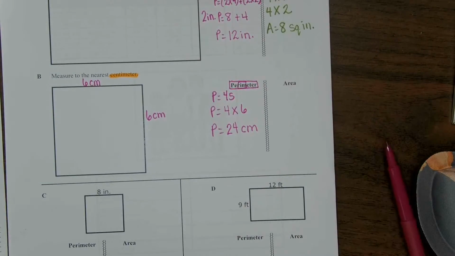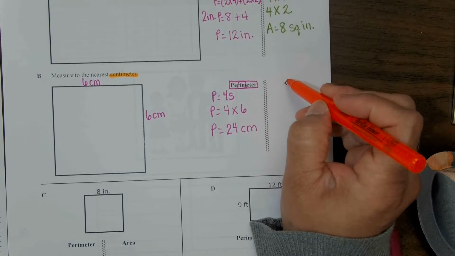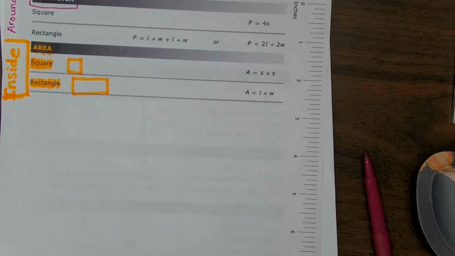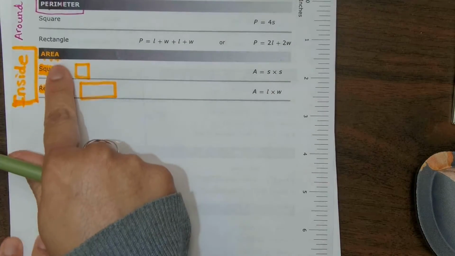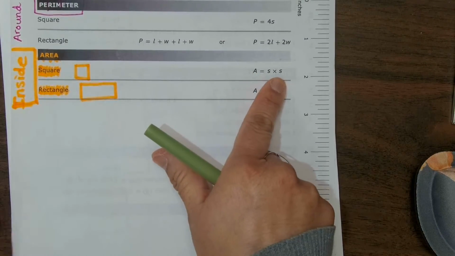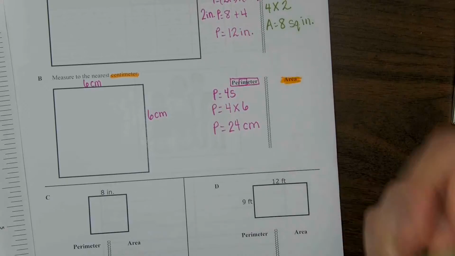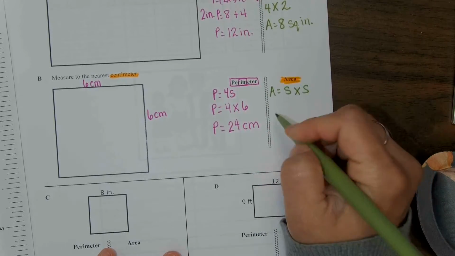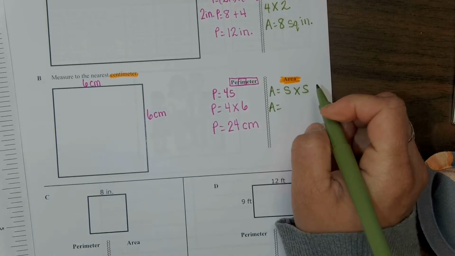For area, we are looking at the inside, and the area of a square is side times side. So A equals S times S. What is the measurement of one side?